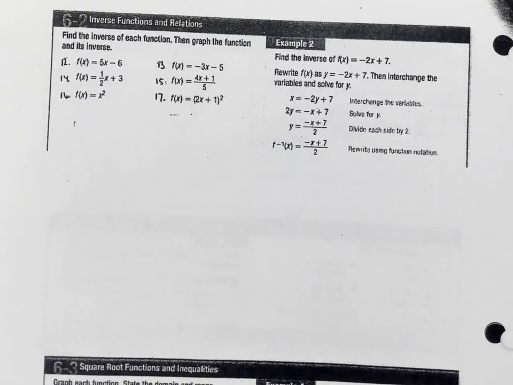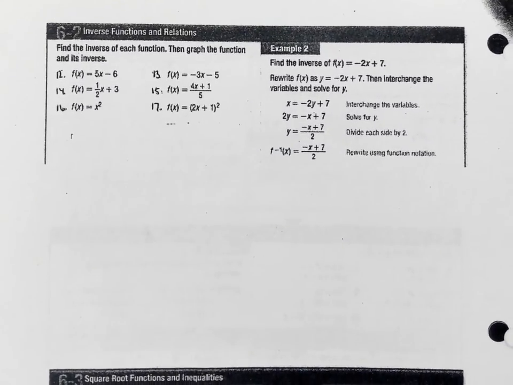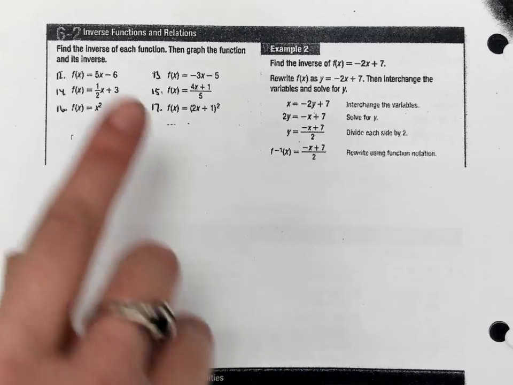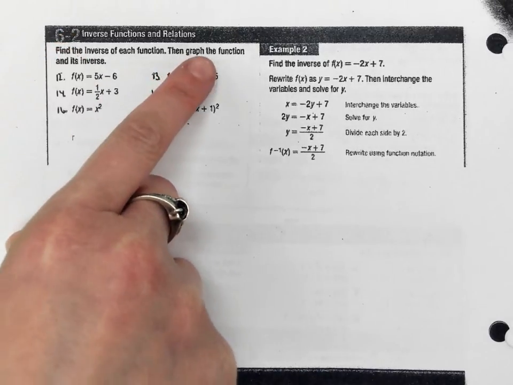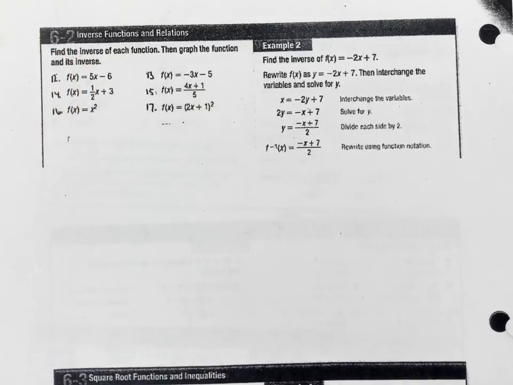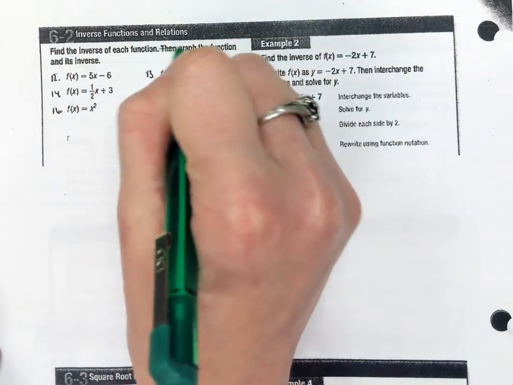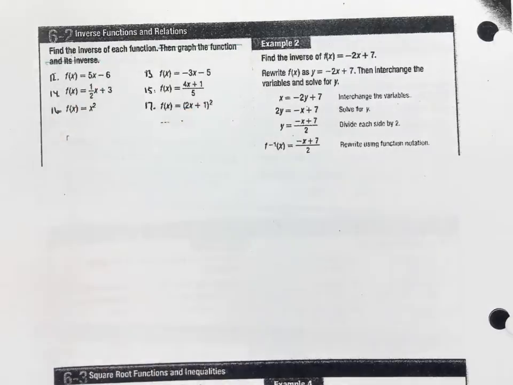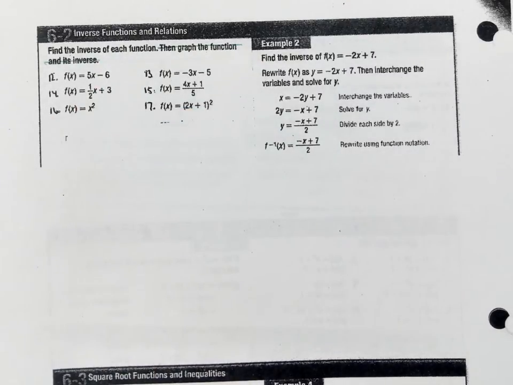Okay, what about on the back of that, page 27? 6.2 and 6.3. Okay, look guys, on 6.2, you can mark out where it says then graph its function. All I want you to do is find the inverse. So you can mark that out. Where it says graph, all I want you to do is find the inverse.